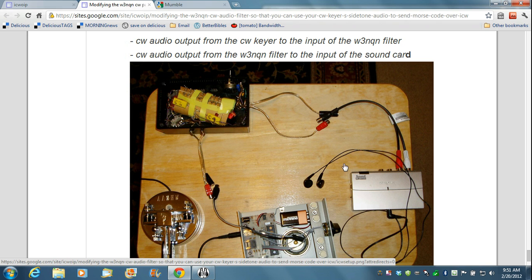There's a bunch of different ways to do this. Some sidetones already sound pretty good, but this one was pretty harsh. So this seemed like a pretty easy fix. I already had this filter and it was pretty easy to modify. There's actually an article about it, and we'll go over that in a bit.